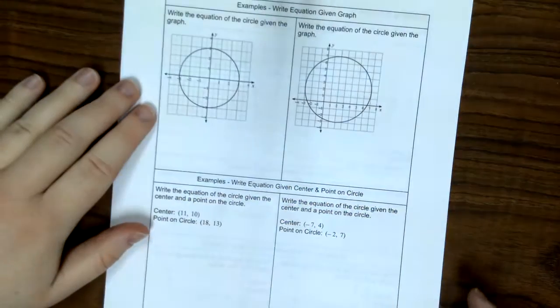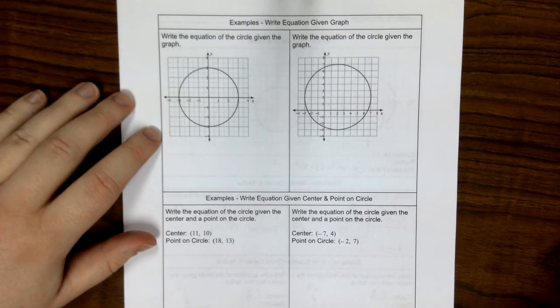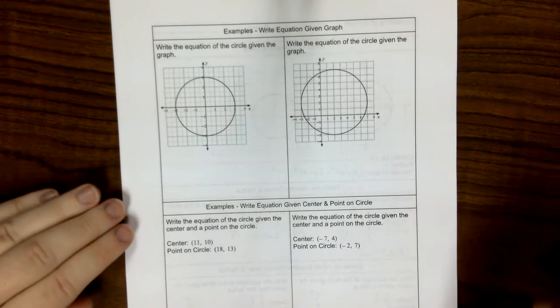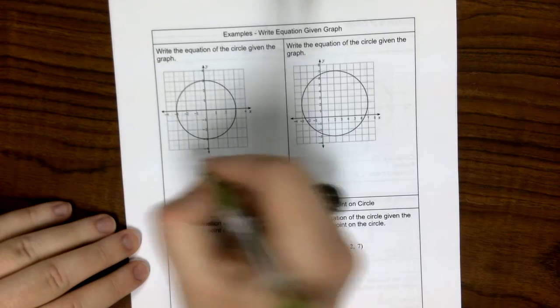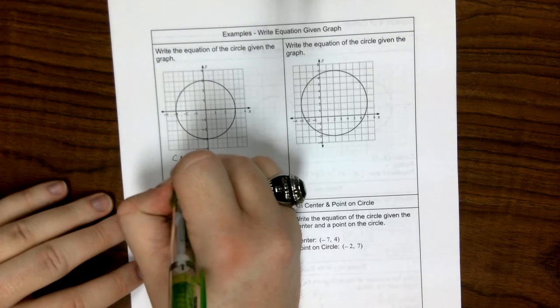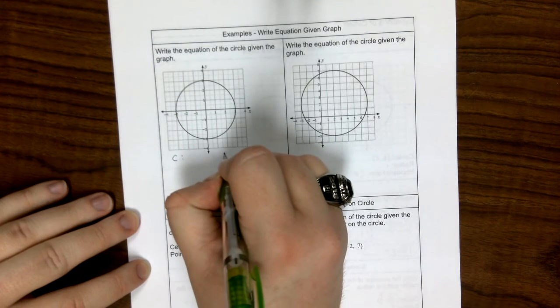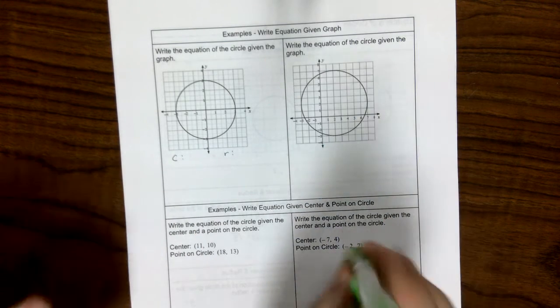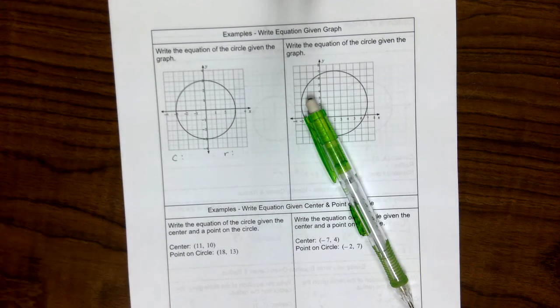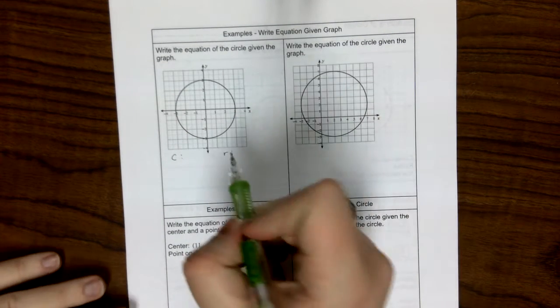Now what we're going to look at is I'm going to give you a circle from a graph. So remember, you need a center and a radius to write the equation. So I like to find those for myself. So C is going to be my center, R is my radius.